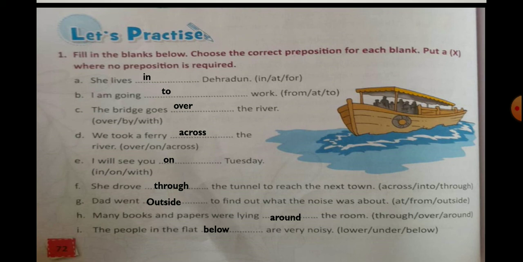Come to number G. Dad went dash to find out what the noise was about. Let's check the options. Options are at, from and outside. So your correct option is outside. Dad went outside to find out what the noise was about.